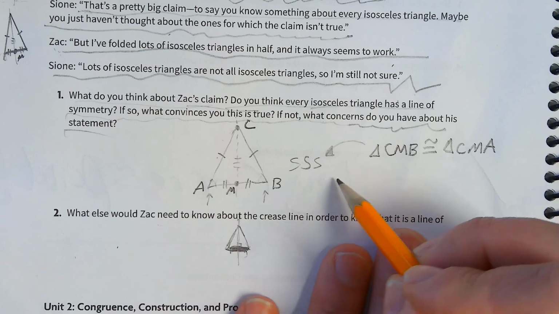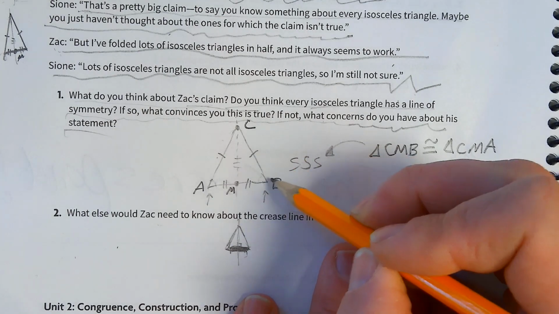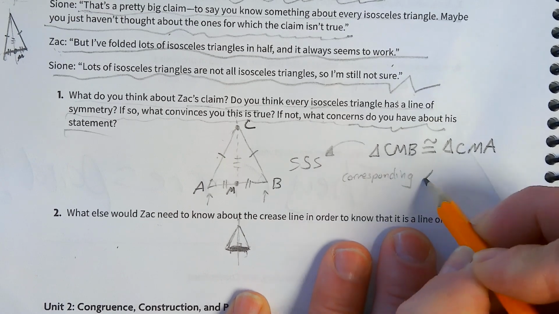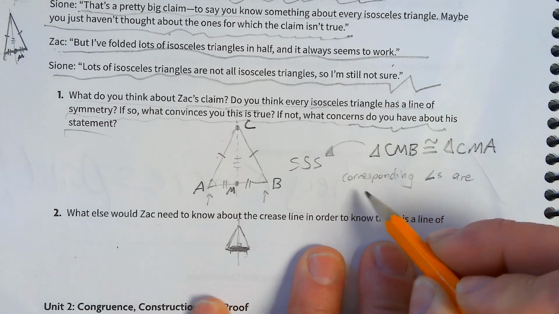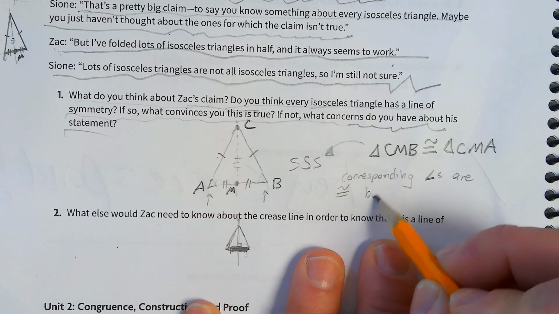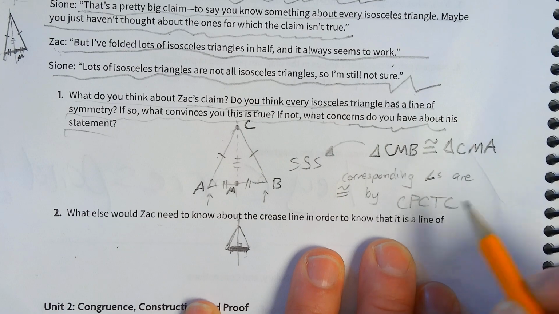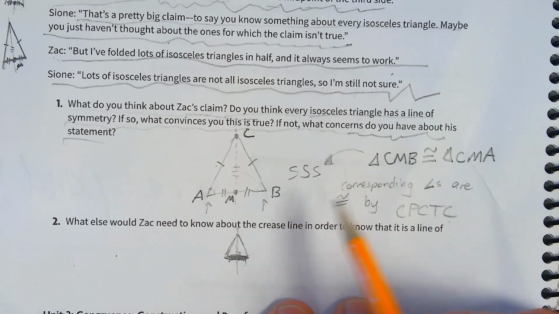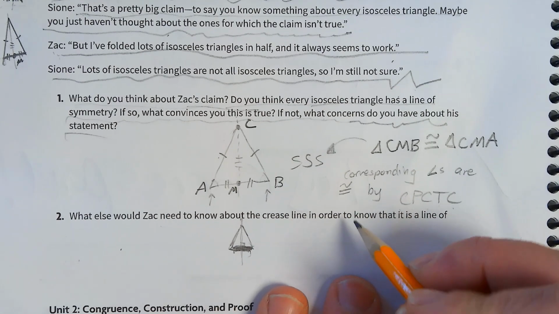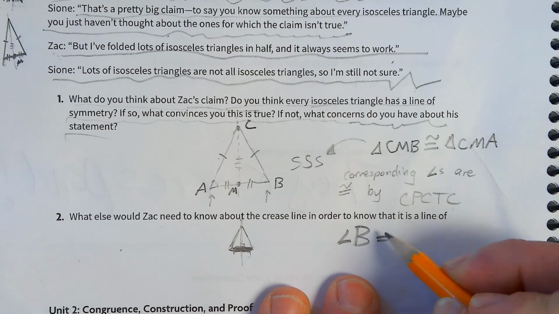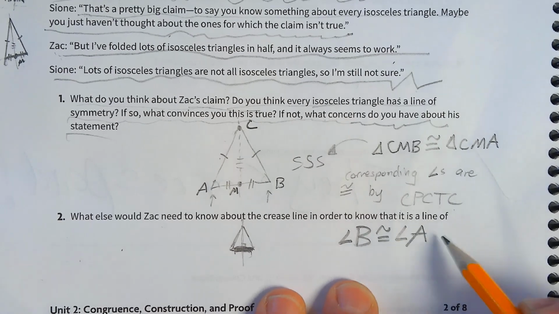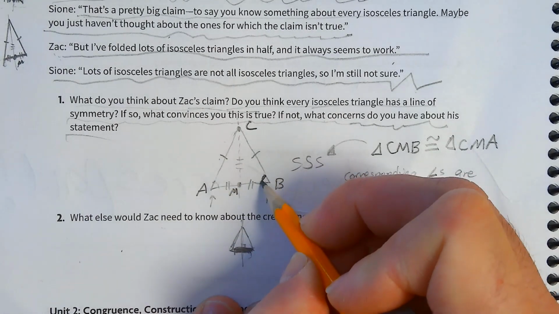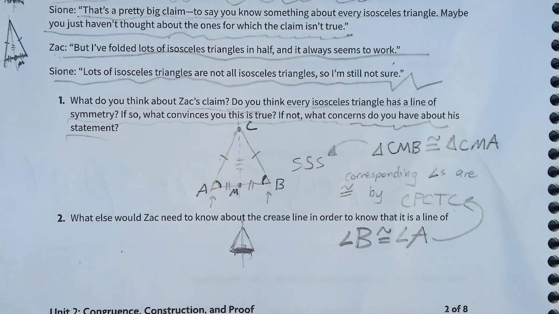And then once we know that they're congruent, we can say things like, well, the corresponding angles are congruent by CPCTC. You took vocab on that. That's corresponding parts of congruent triangles are congruent. So we can say things like angle B is congruent to angle A because of that. So now we know that the base angles of all isosceles triangles are congruent.